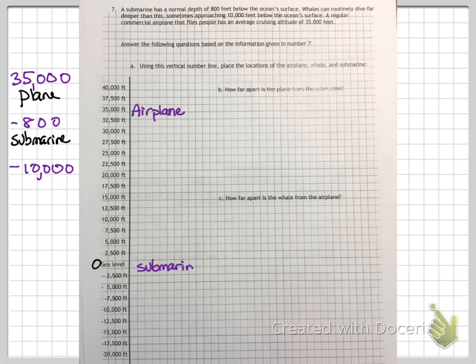Airplane is at 35,000. Submarine is at negative 800. Whale is at negative 10,000. Now, there wasn't a space on the number line for negative 800, so we put it in between sea level and negative 2,500 because negative 800 is between those two numbers on a number line. Then we look at choice B, or question B. It says, how far apart is the plane from the submarine?